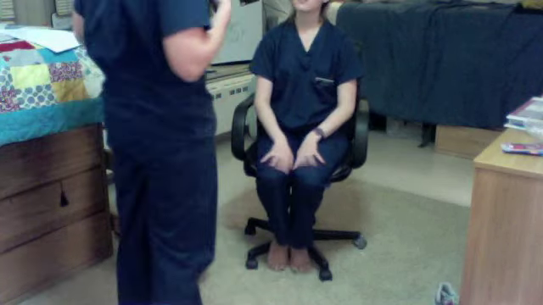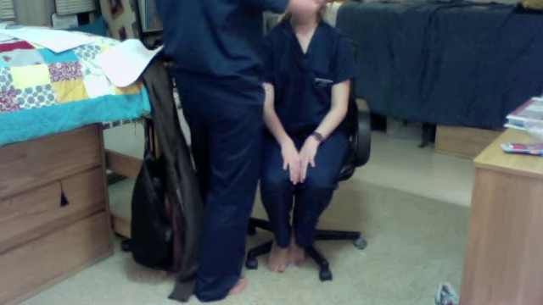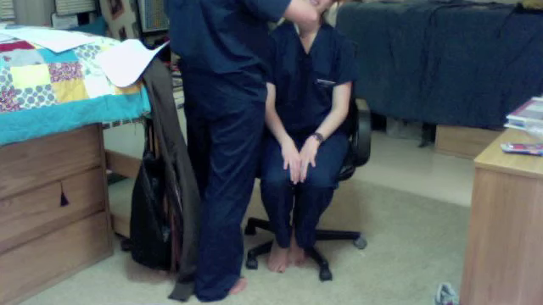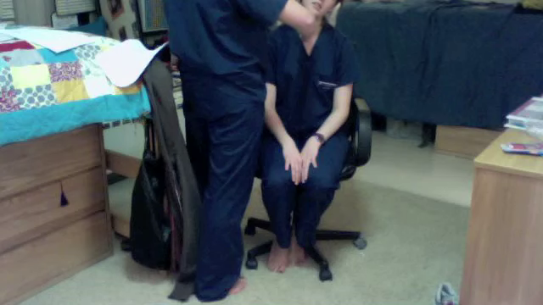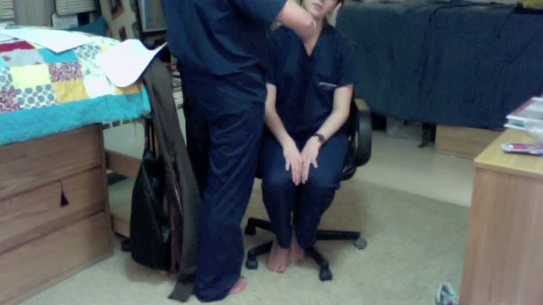All right, next I'm going to palpate your carotid artery, only one at a time. Pulse is steady, strong. About a 2 on the scale. And I feel like your veins are elastic too.